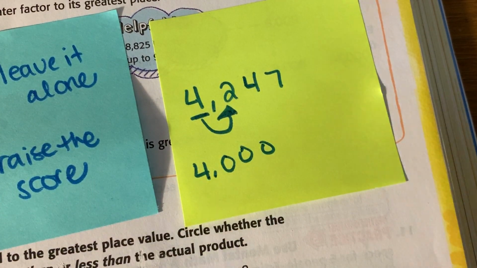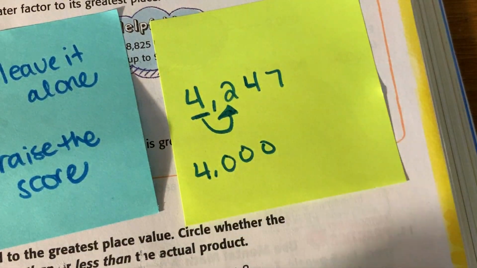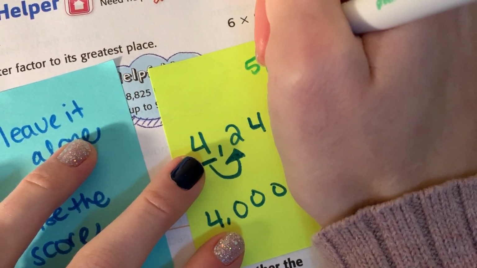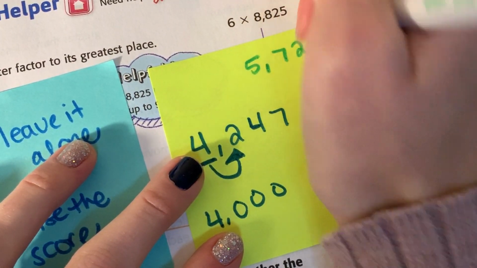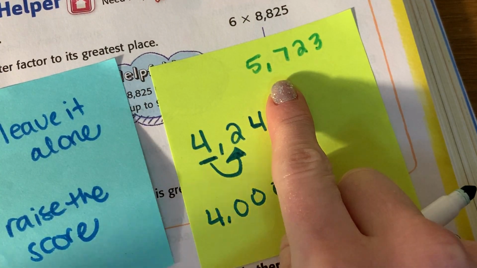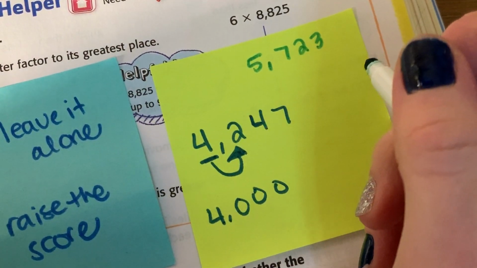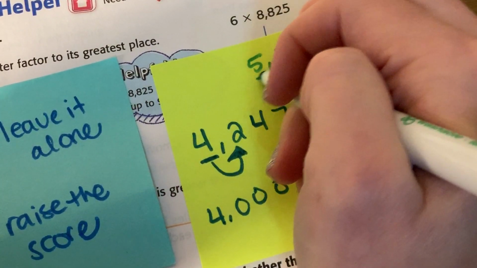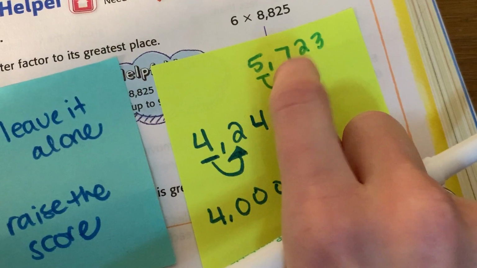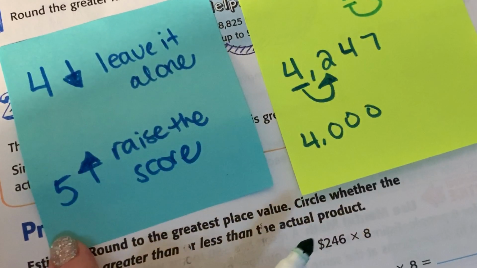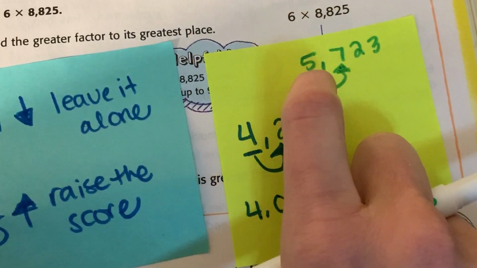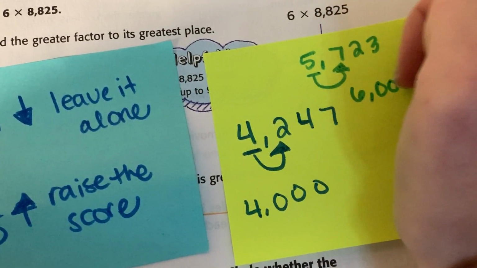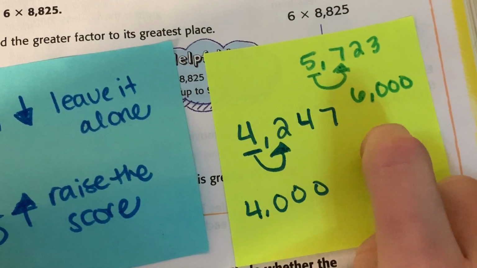Let's look at one more. Say I had 5,723, and my job was to round to the highest place value. This is the highest place value, so I'm going to look next door. This is a 7. That's 5 or more, so we raise the score here. So we turn this into a 6, and everything after becomes a 0, so 6,000, okay?